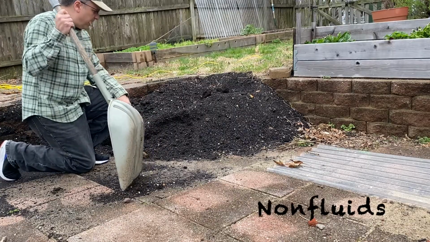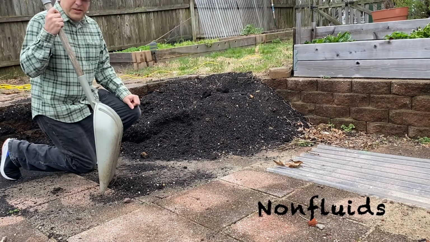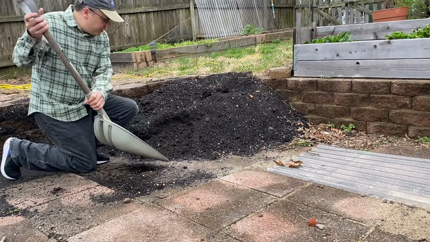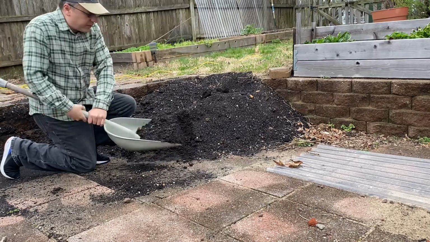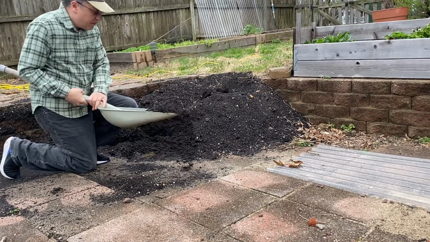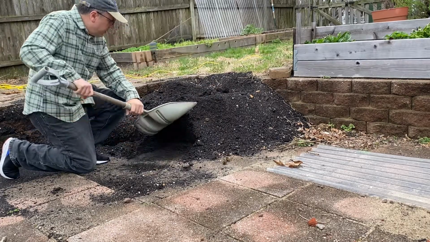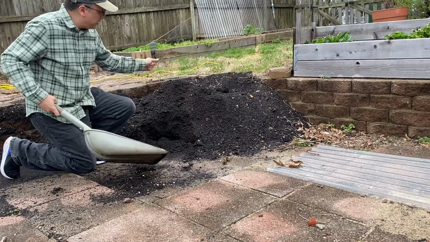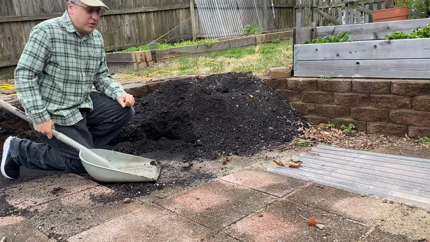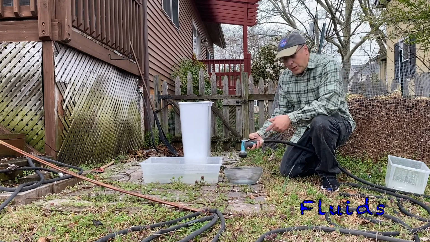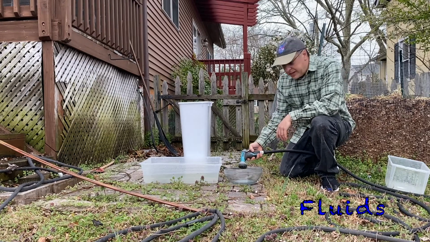Here's my compost pile. It was once much bigger than this. I've been spreading it around in the garden recently. And you'll notice that it's made up of really tiny particles. But still, these tiny particles, you'll notice that I'm able to put them in different shapes, and they pretty much are able to maintain these shapes. With our true fluid, water, it can take the shape of its container.